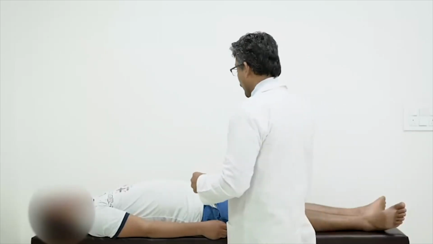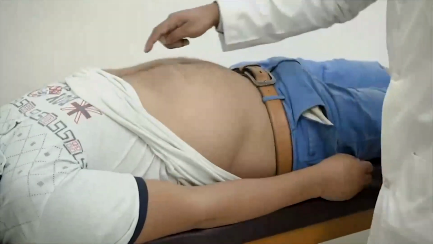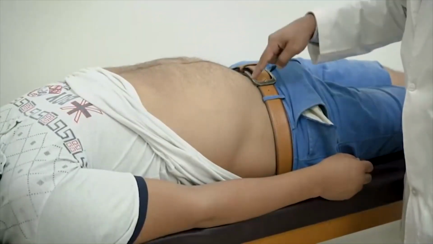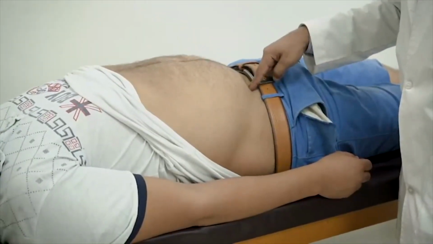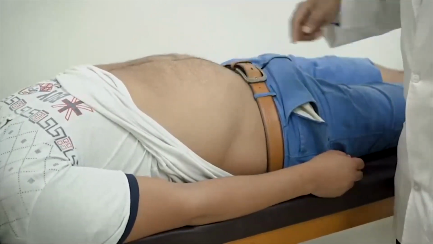Next, the abdominal reflex. How do you examine it? The epigastric region is supplied by T8, the umbilicus by T10, and the lower region by T12.